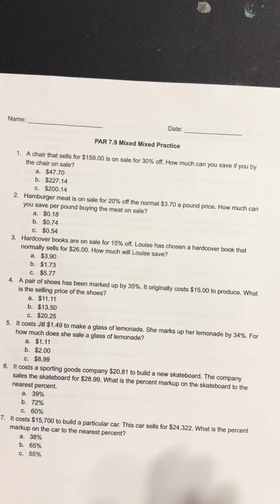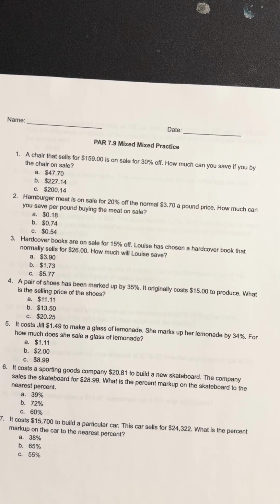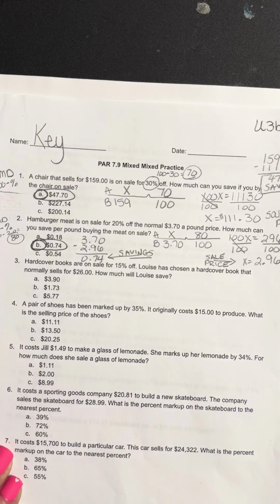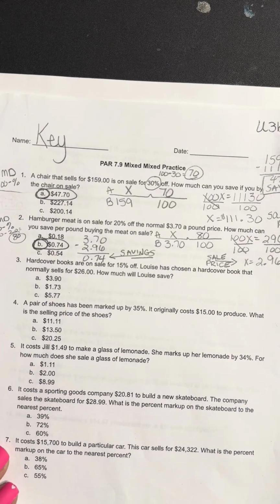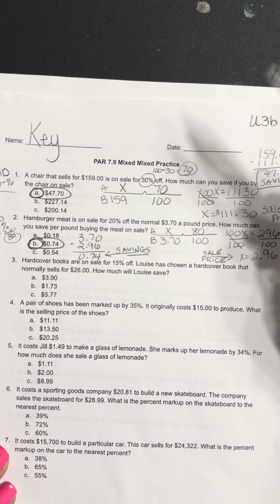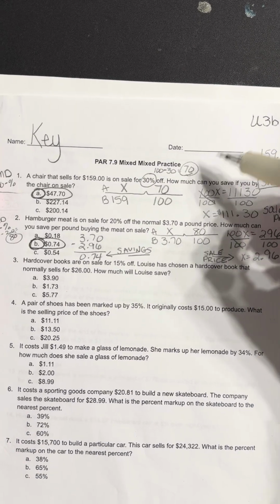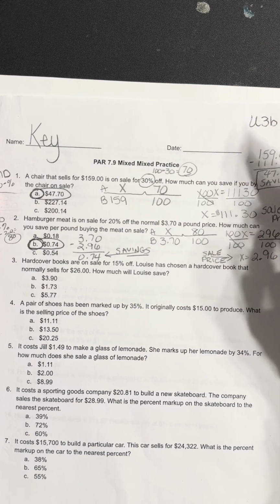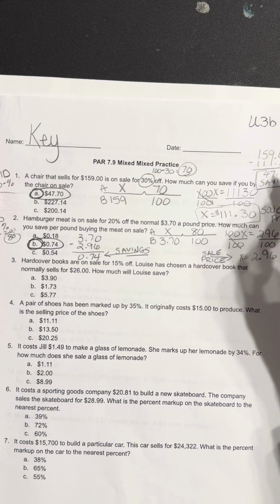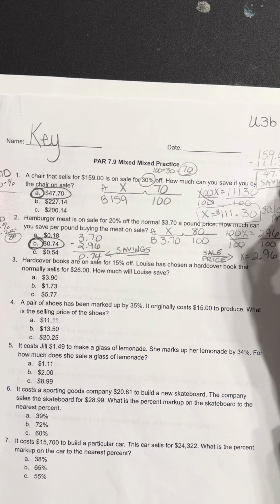When you do savings, you are doing a markdown. My approach initially was to do 100 minus my percent to get the sale price, and then take the sale price and determine what the savings was.